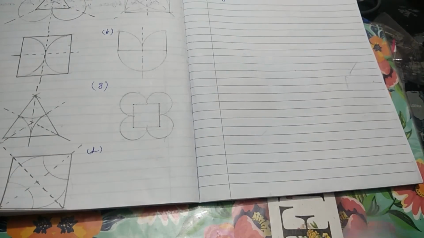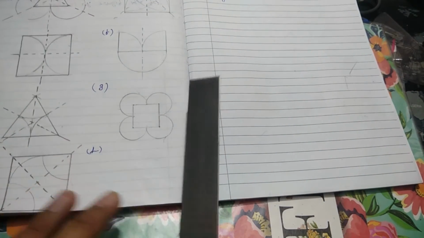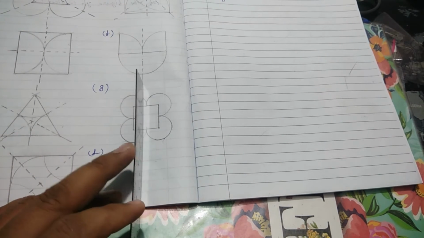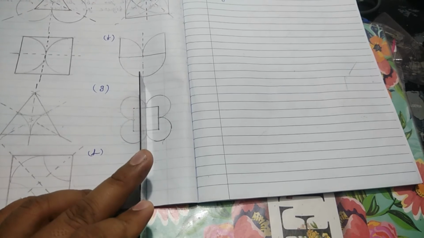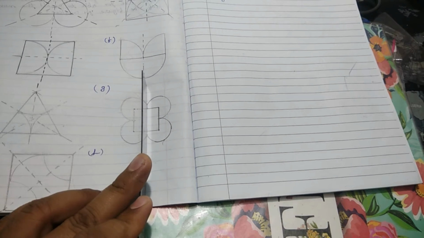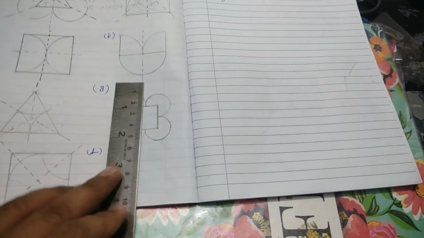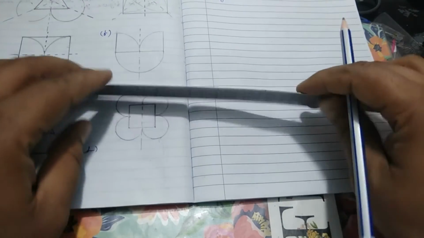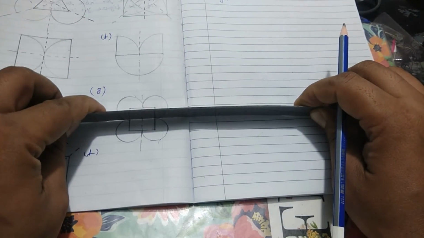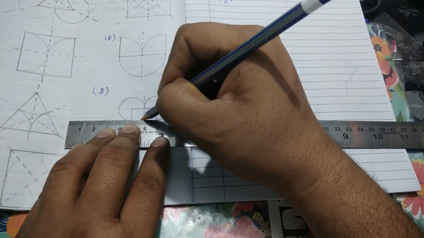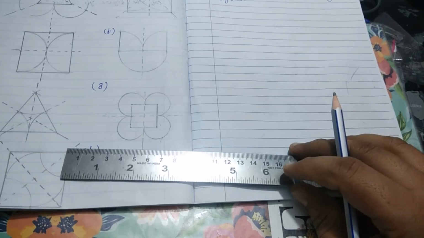And then next, this figure is made up of a square and half circles. So here first of all we will put the scale vertically in the middle of this square, and now we have to see whether these two parts are identical or not. Yes, these two parts are identical, so this is one line of symmetry. Now we will put horizontally, and yes, these two parts also are identical, so 2 lines of symmetry.